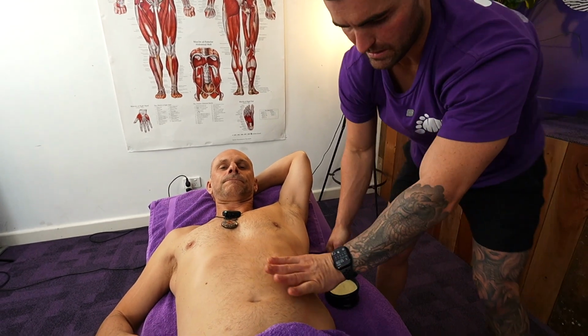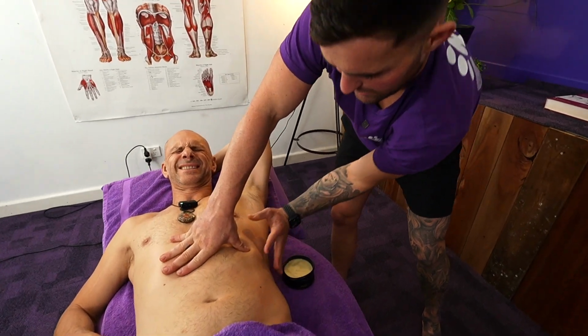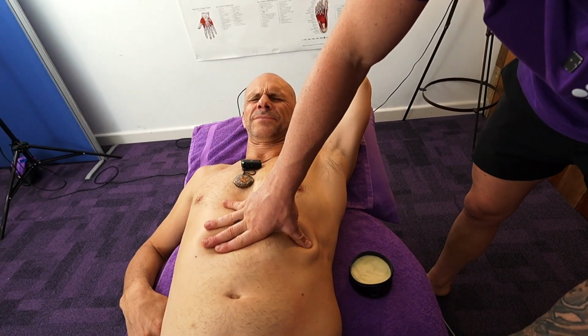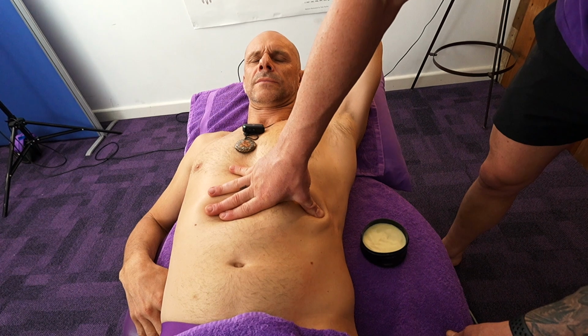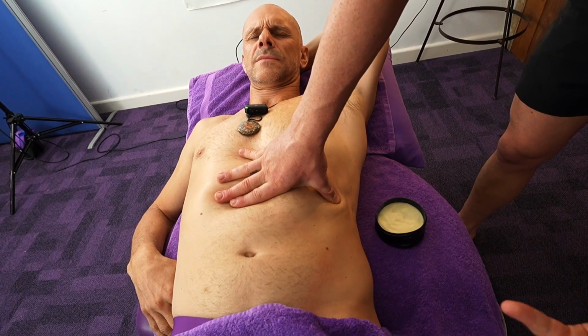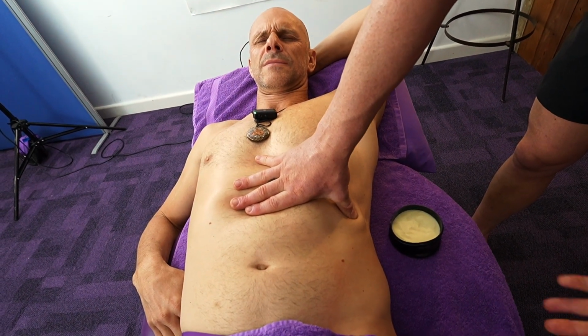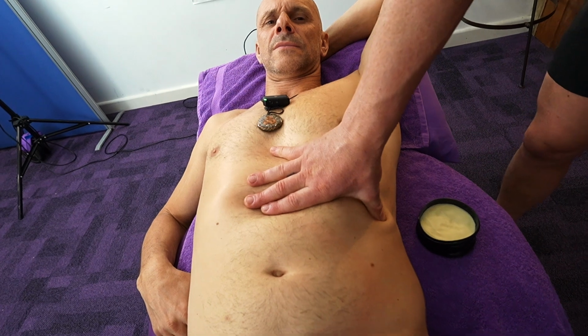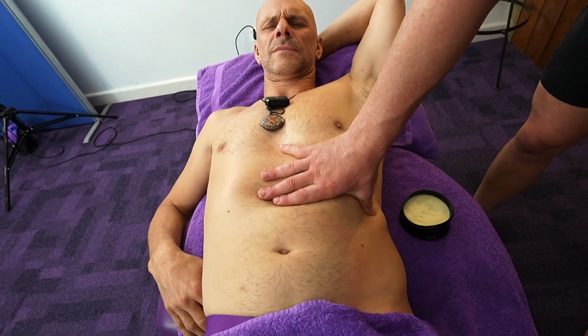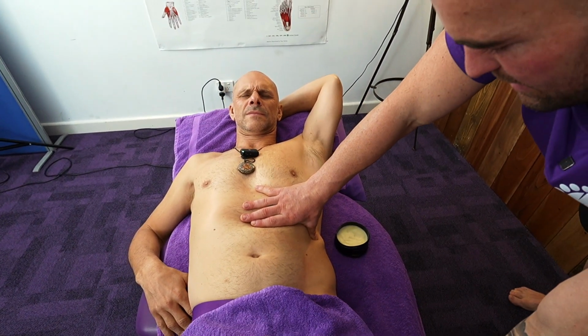So what I'm doing here, Leo, is I'm actually working, they cover the ribs as well. So what I'm doing here, you could see on that book, is just working in between the ribs, where I'm going to be hitting things like intercostals. But as it's quite a superficial muscle, like it's not deep, we don't need to go super deep for it to be effective.